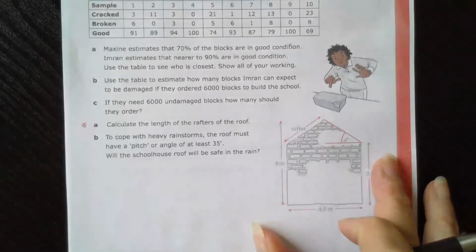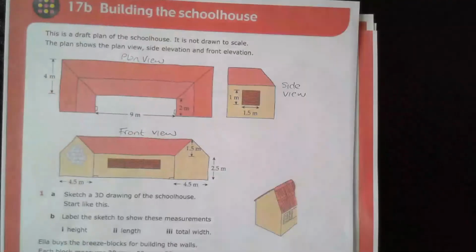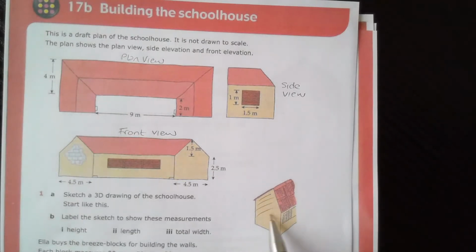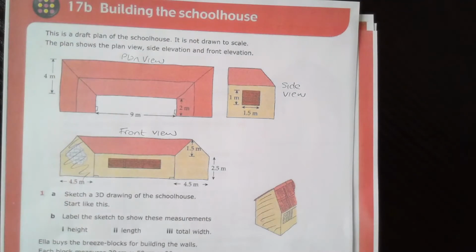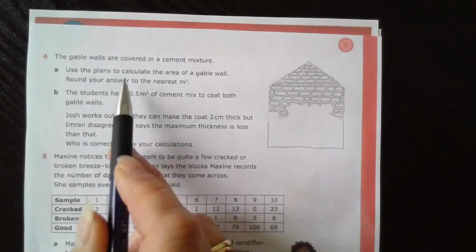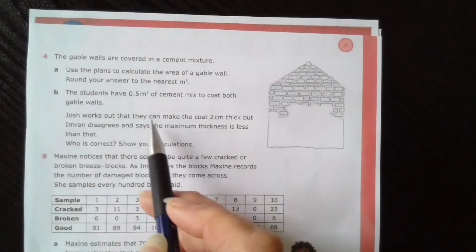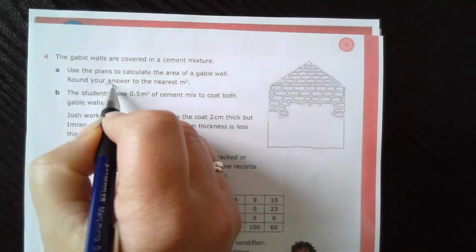Moving on to this part. This time, the gable walls, that's these end bits. So if you are looking at this, that's the gable wall, this bit here. The gable walls are covered in a cement mixture. Use the plans to calculate the area of a gable wall, rounding your answer to the nearest square metre. Don't round until you've got to the end of your calculations.